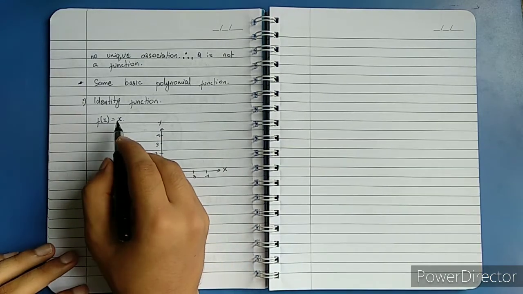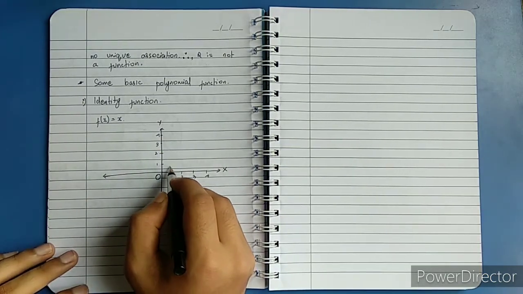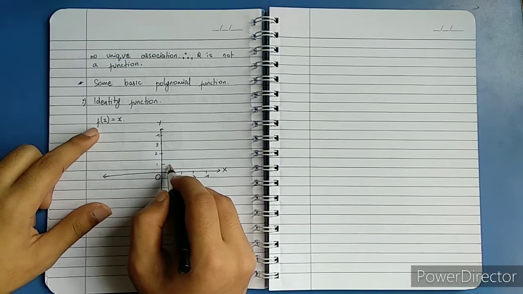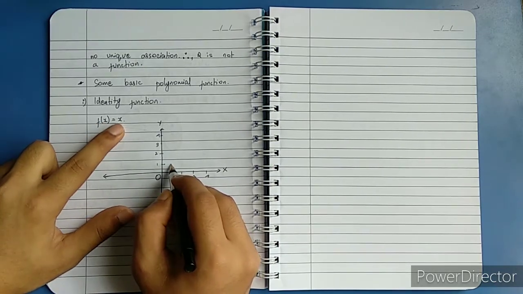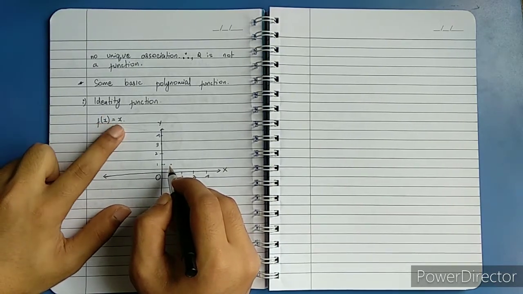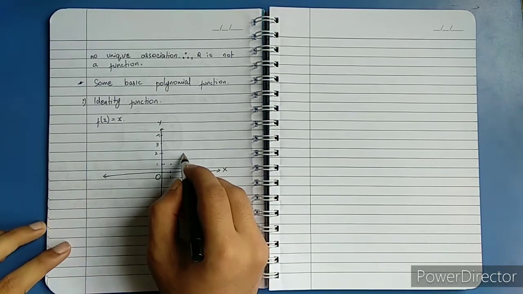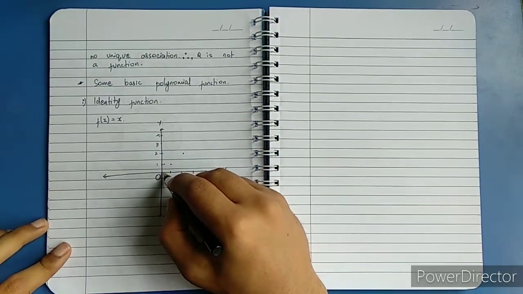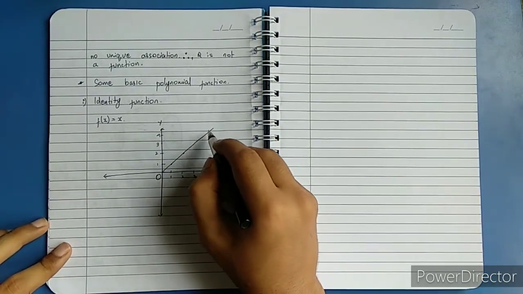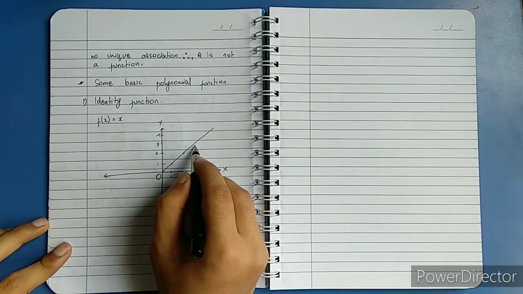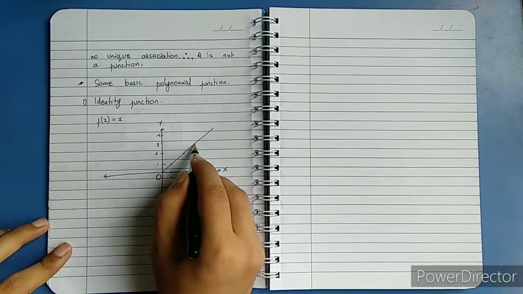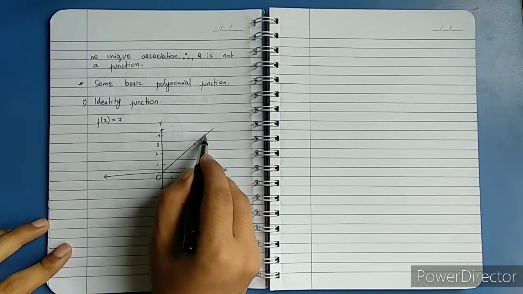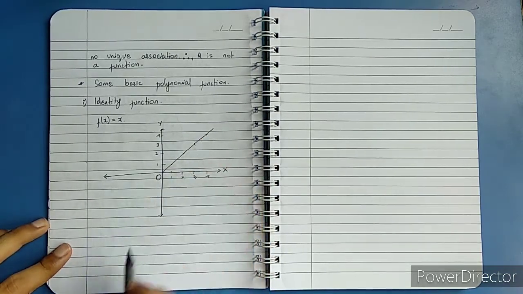So what is happening is f of x equals x. At x value 1, f of x is also 1. F of 1 is basically 1. F of 2 will also equal 2. So what we are getting is 2 equals 2, 3 equals 3, 4 equals 4. So 3 and 3 over here, 4 and 4 over here.